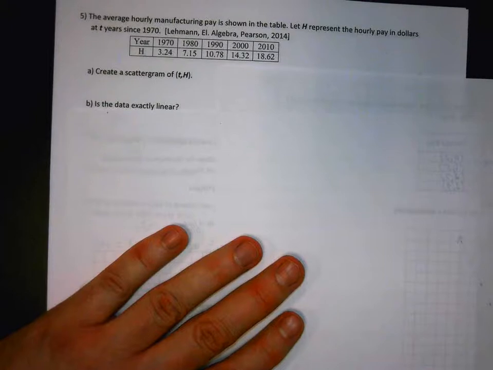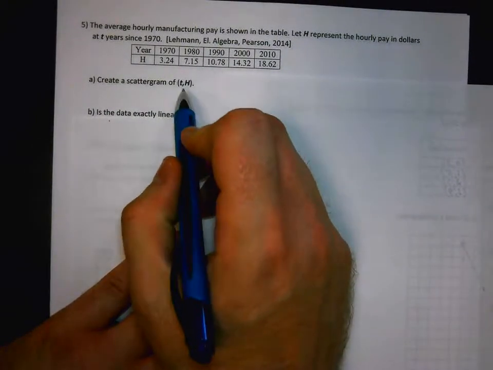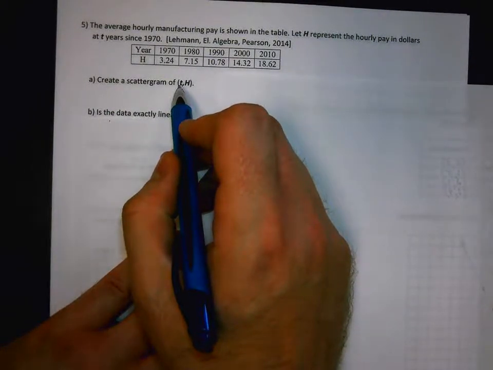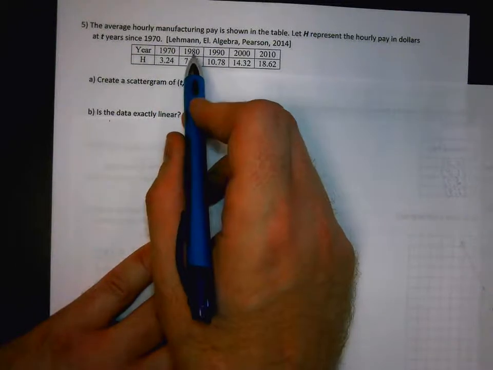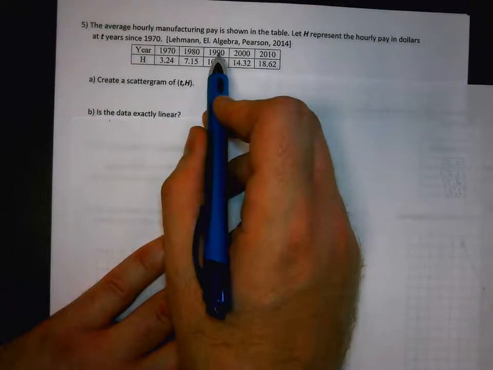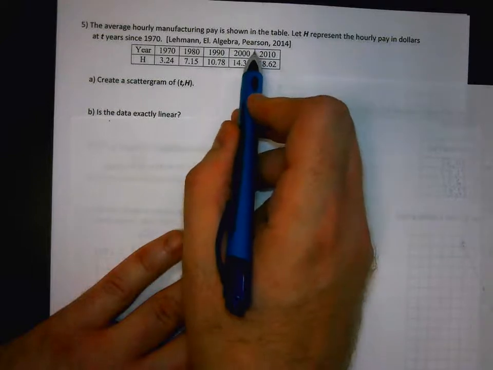To create the scattergram, I have this all done, again just for the sake of time, so it doesn't take 20 minutes. We think about where we're going to put our axes. T is the years since 1970. The first value we're given is 1970, so that'd be a T value of 0. Then 1980 would be a T value of 10, 1990 would be a T value of 20, and so on.